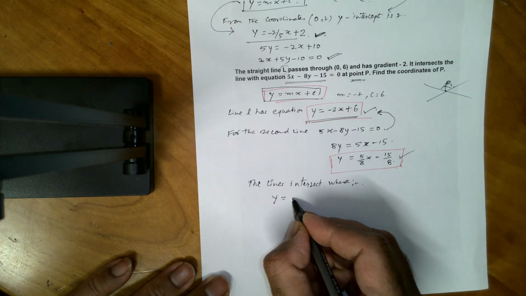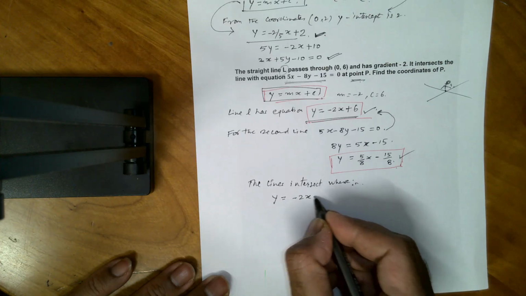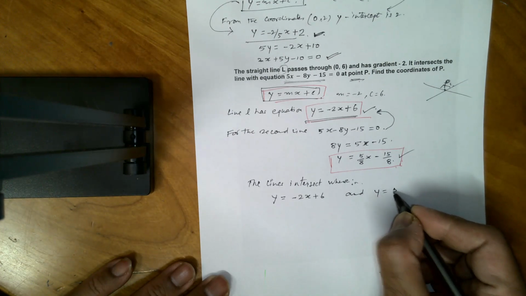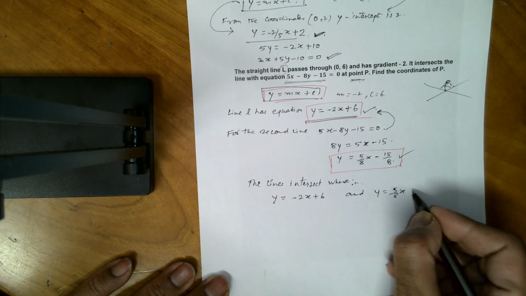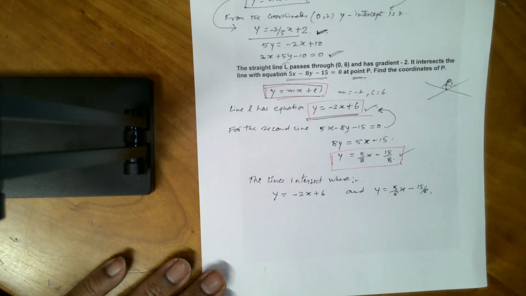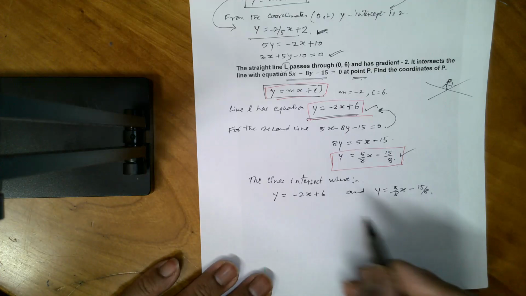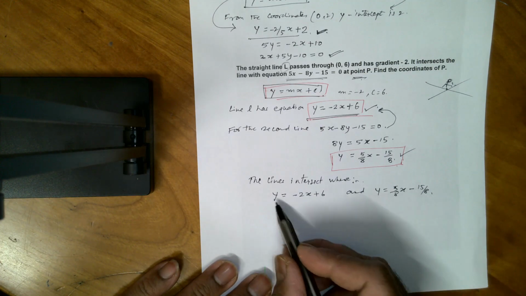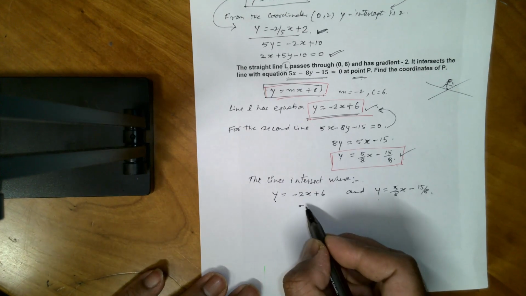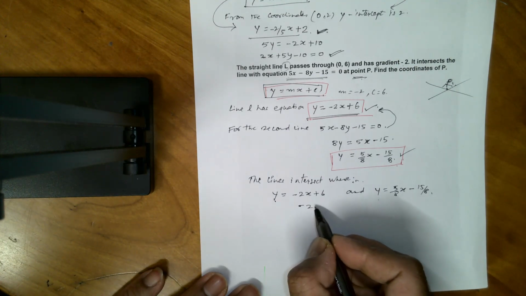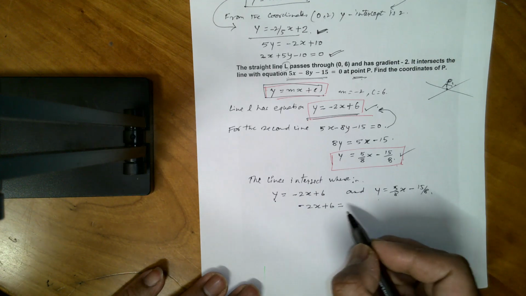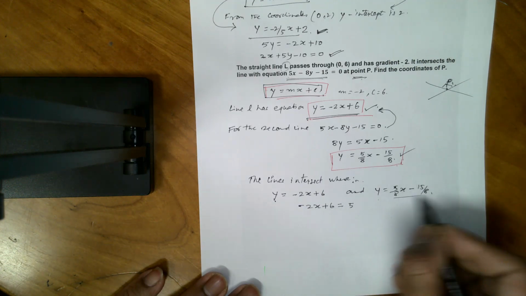So the lines are y equal to minus 2x plus 6, and y equal to 5 over 8 x minus 15 over 8. Okay, so now we need to write both lines, y here, equal to each other. That's the only way we're going to find the coordinate. So we say minus 2x plus 6 equal to this line. Okay, you got it.